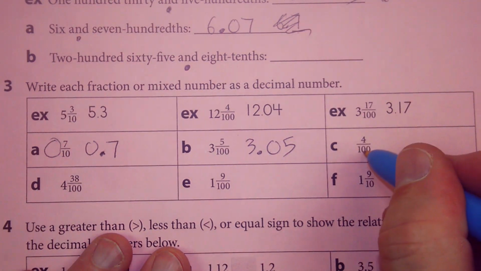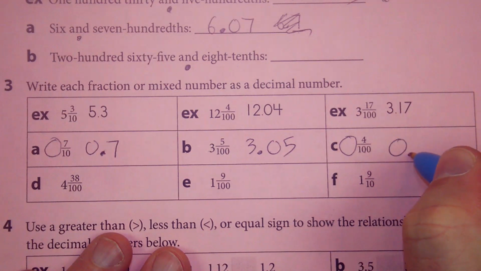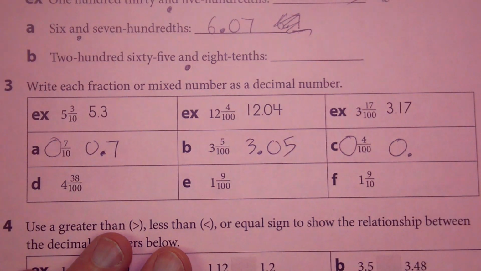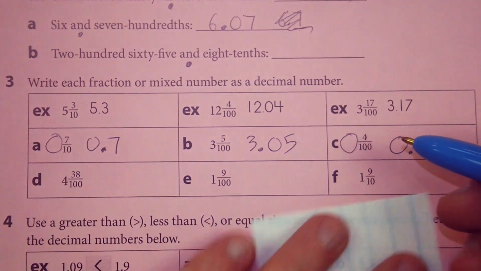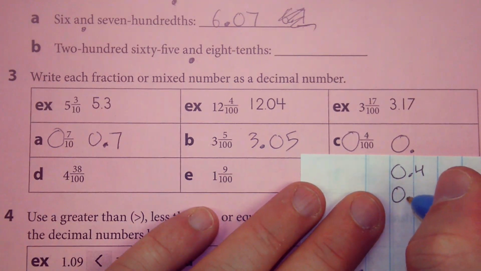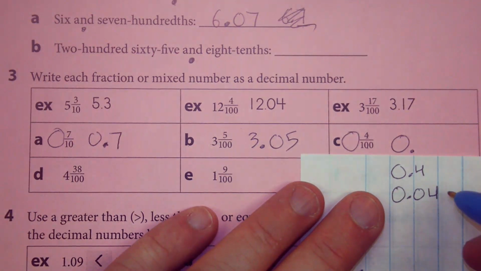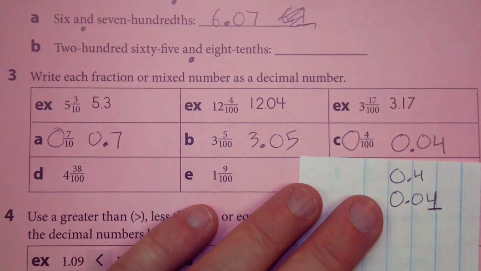Letter C, 4 hundredths. How many whole numbers do I have in front? 0. So I put a 0 before the decimal. And then I have 4 hundredths. Once again, am I going to be writing 0.4 or am I going to be writing 0.04? Which one is hundredths? Well, this is my hundredths place, so I'm going to want 0.04.